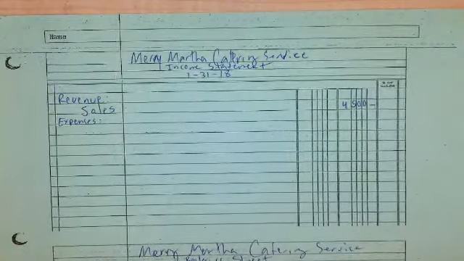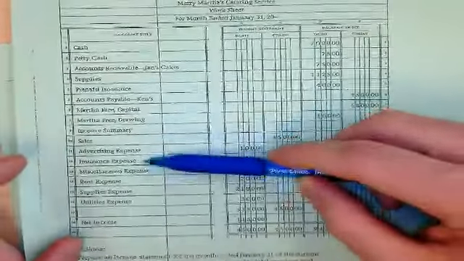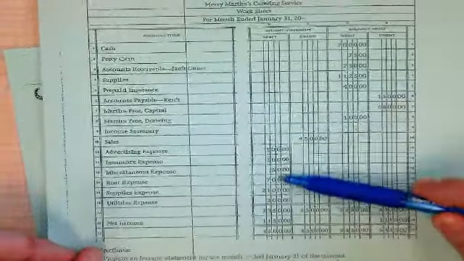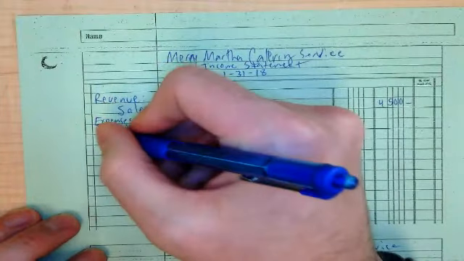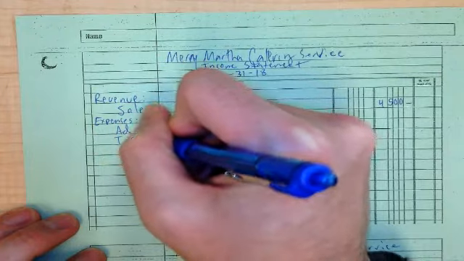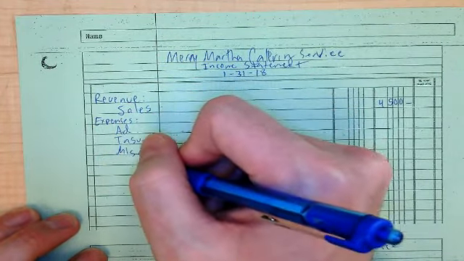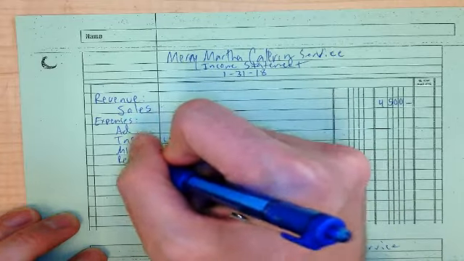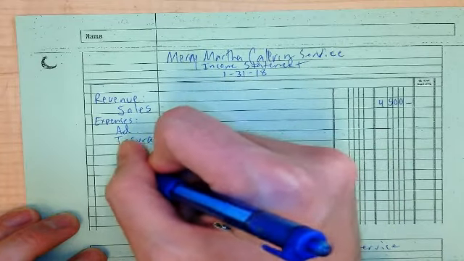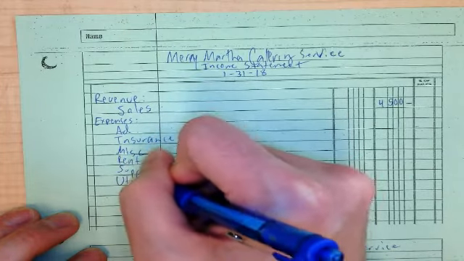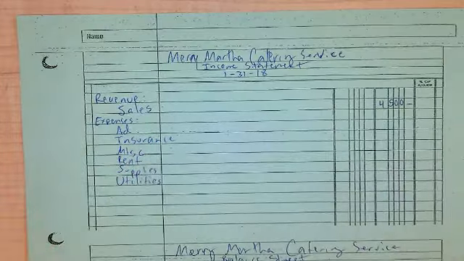Now you list your expenses. So there's ad, insurance, miscellaneous, rent, supplies, and utilities. List them with the balances, and then you're going to add them up. So ad, insurance, misc, rent, supplies, and utilities. Get the right expense after all of them.